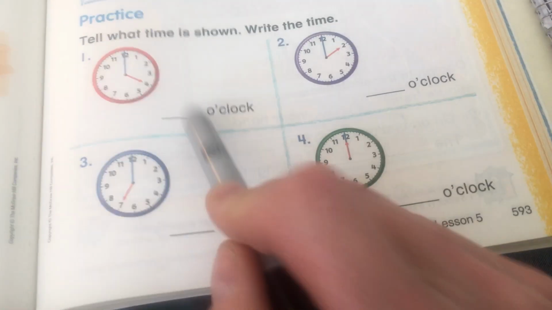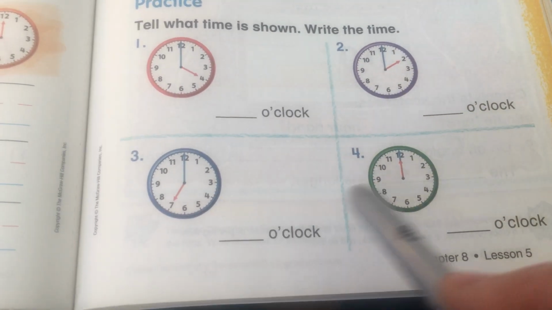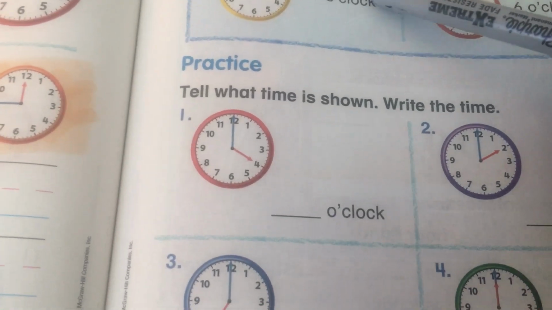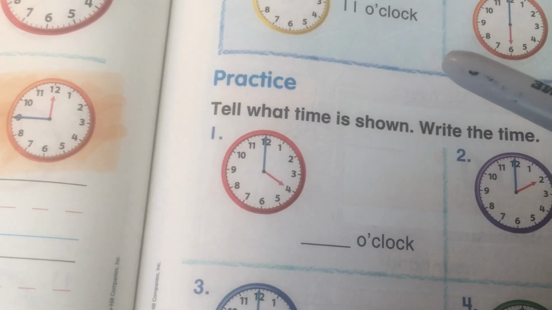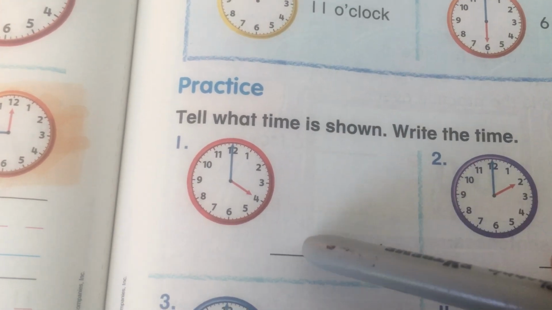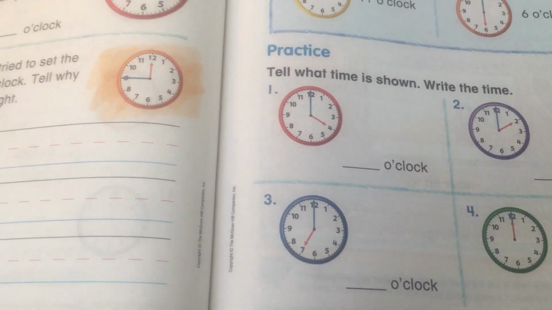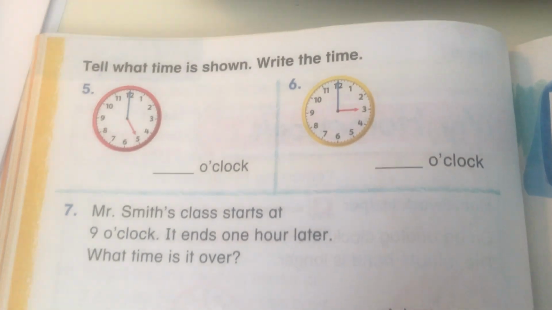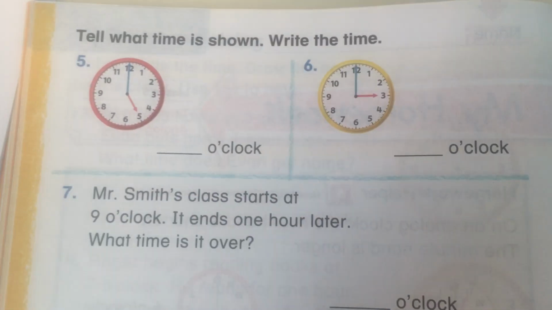So on page 593, you're going to do the same thing. You're going to write what is the time that each clock is showing. For example, number 1, the hour hand, is it pointing to the 12 or the 4? Right, it's the 4, so it's 4 o'clock. Do the same thing for 2, 3, and 4. On the back, on page 594, same thing, write the time that's shown for number 5 and 6.